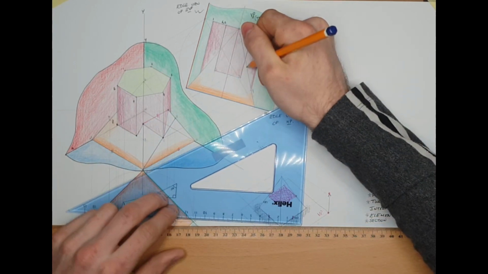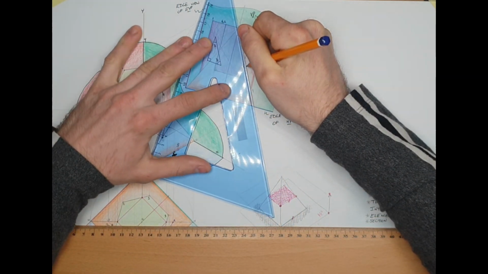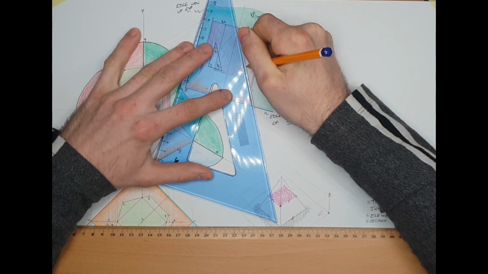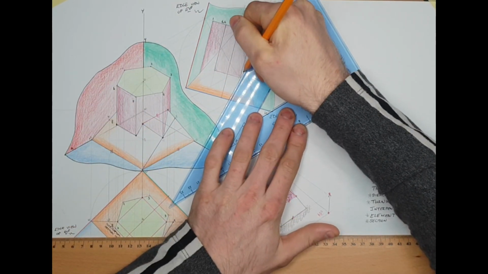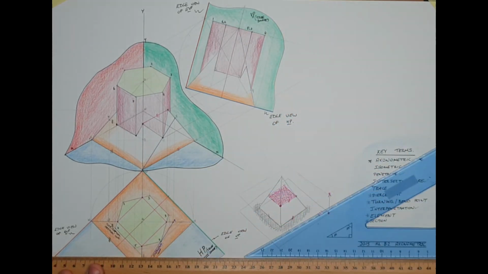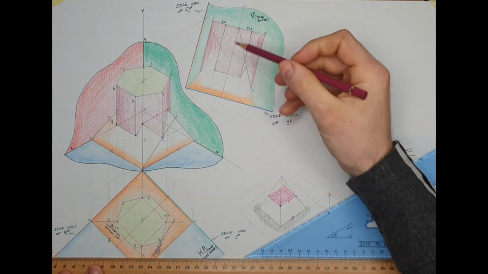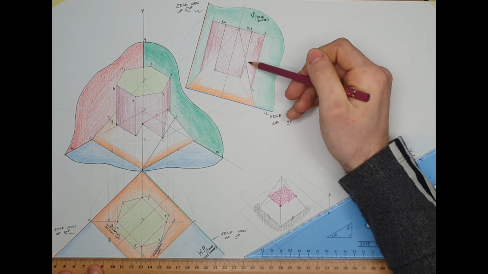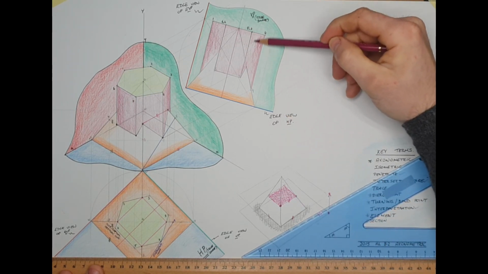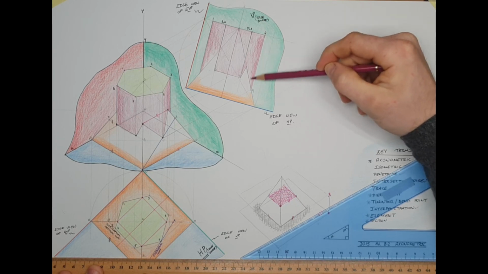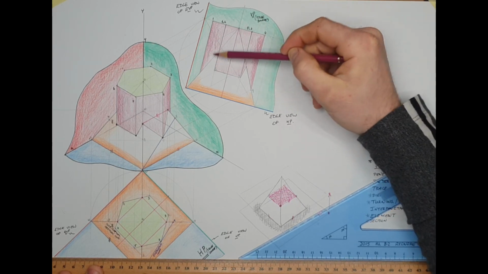So I'll just project that point up, which is there. So that point goes down to 4 and down to 5. What will be forgotten by some people in this drawing is that the same thing happens. It's a symmetrical object, so the same thing happens at both sides of the symmetrical object. So we need to go ahead and add this in over here as well.